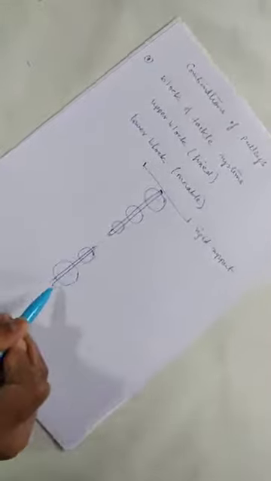Suppose in this block I take 3 circles, and just below that you take another block, and in this block you have, let us say, 2 circles. You have a hook here and also you have a hook here.